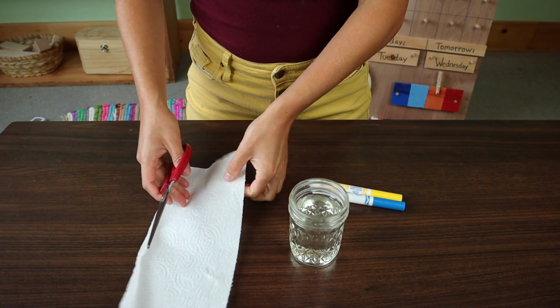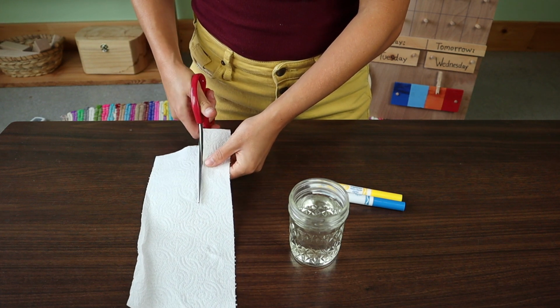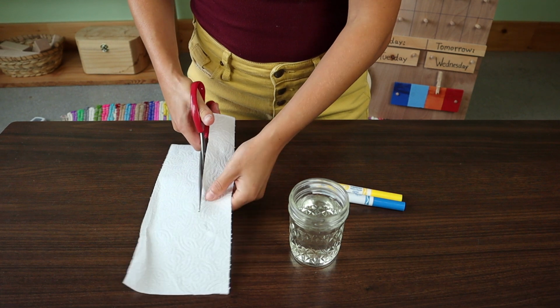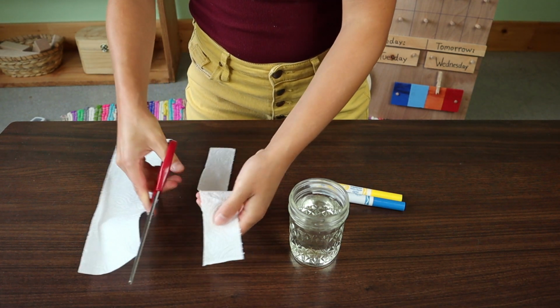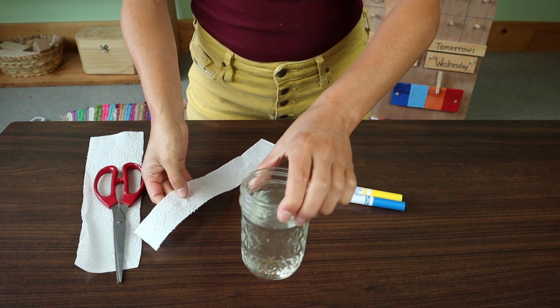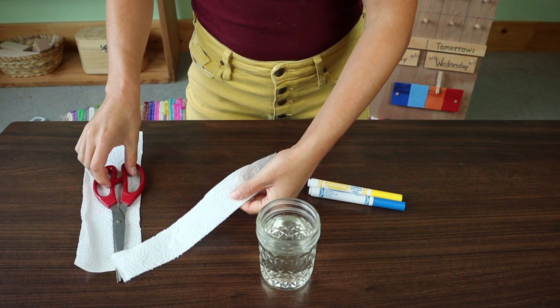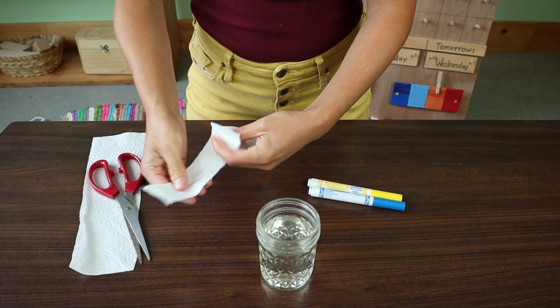I'm just going to start off by cutting my paper towel into long strips like this. And because I have a smaller glass of water, I'm going to just cut this strip in half so that it fits into the cup.